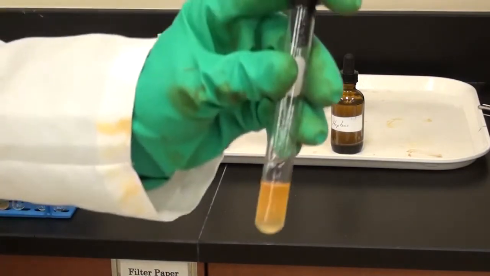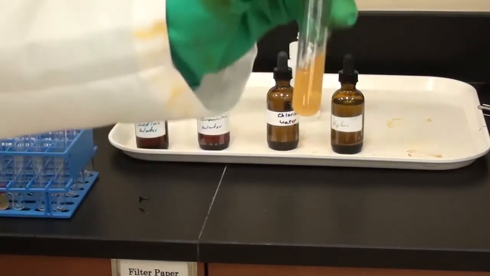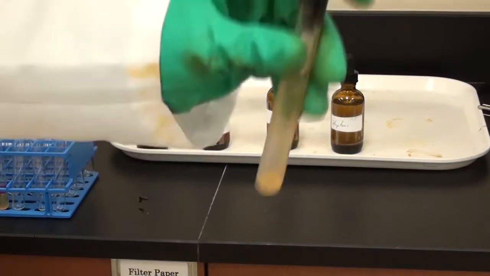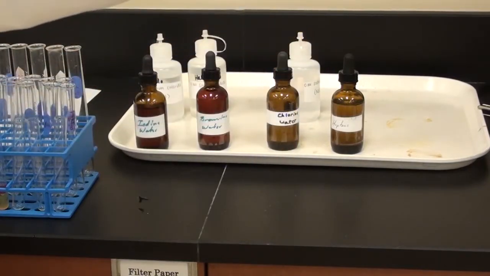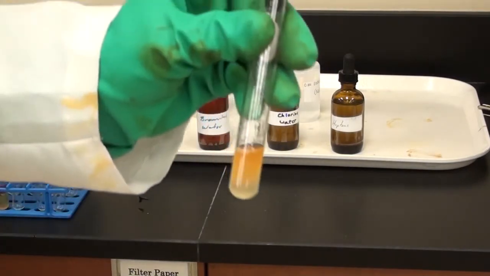Could you put it down the camera a bit? Now I noticed this particular test tube is a little bit bigger than the others. Don't let the stopper fall all the way through. Make sure you're using the appropriate size stopper. Okay, go ahead and put that down in the camera a bit more.